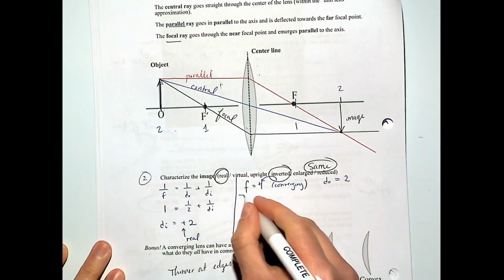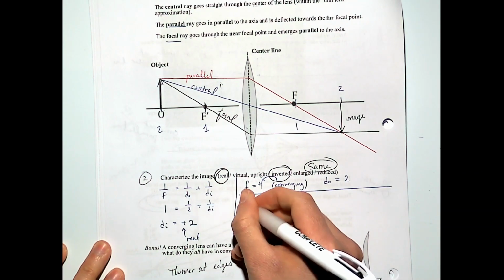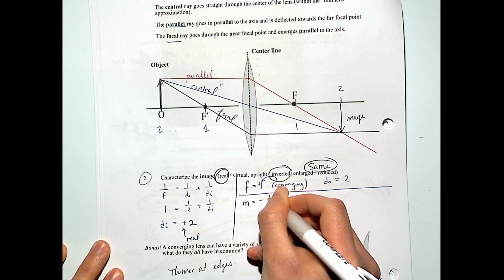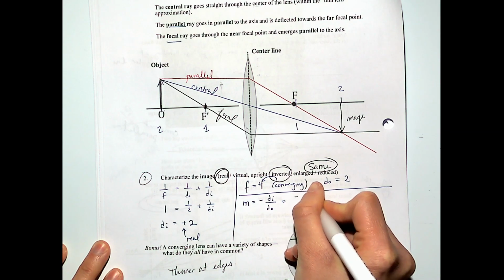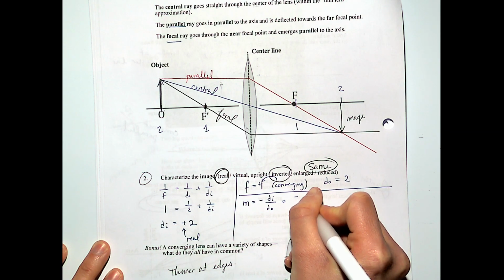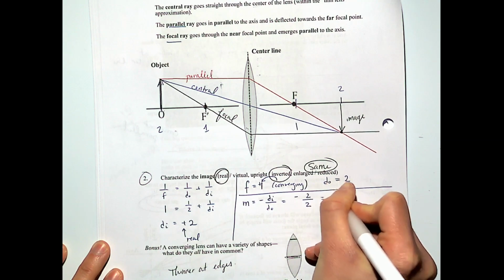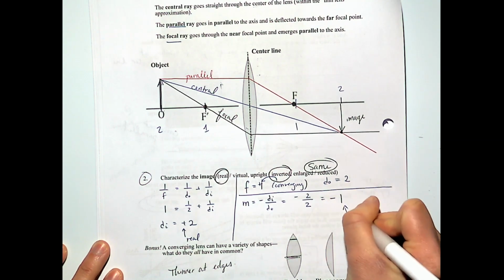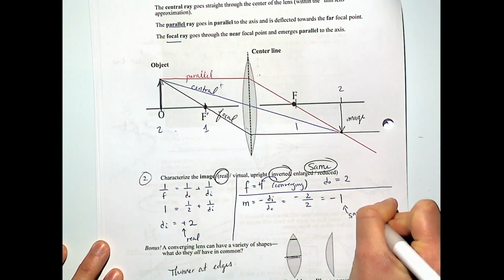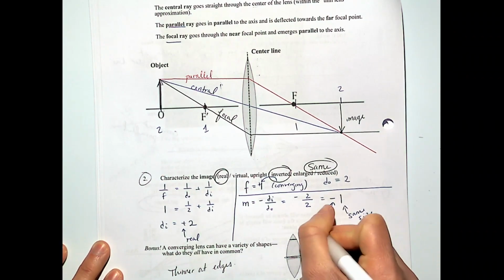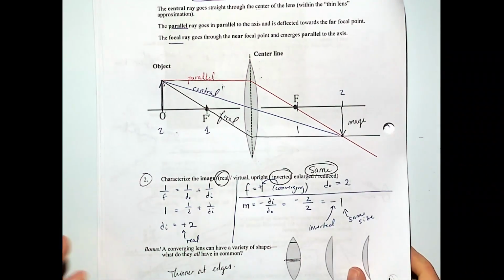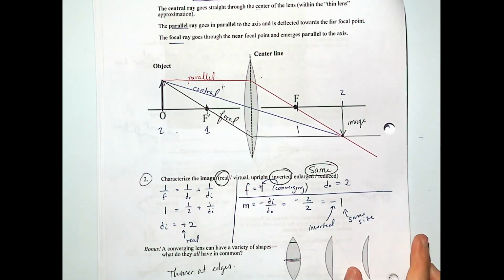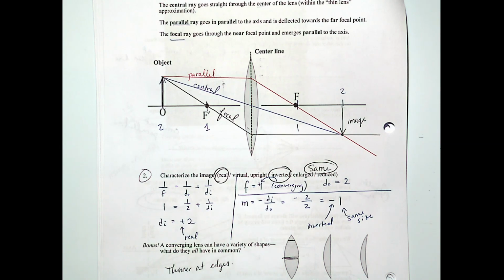So let's do the magnification now. m is still minus image distance over object distance. So that's going to give us negative 2 over 2, which is minus 1. The 1 tells us that it's the same size, and the negative sign tells us that it's inverted. Okay, any questions on that? Will you guys try it for activity 8? Yeah.